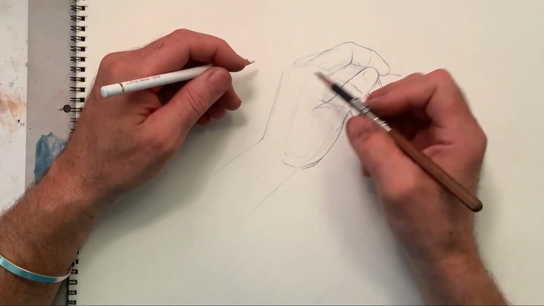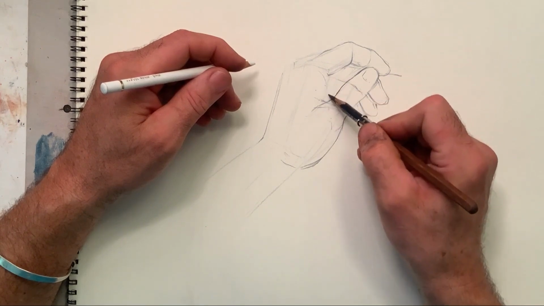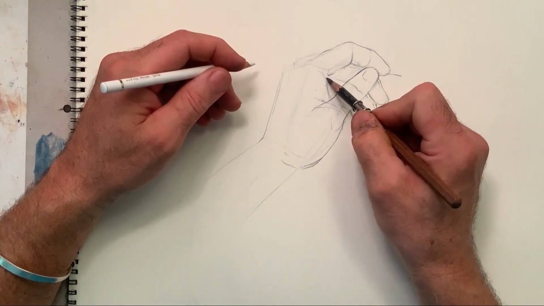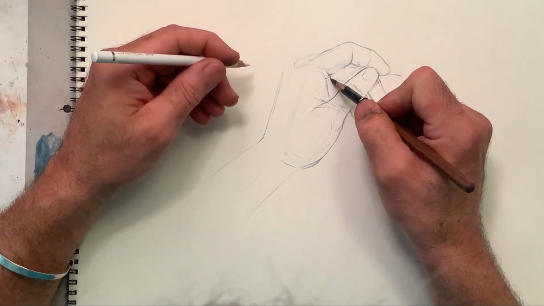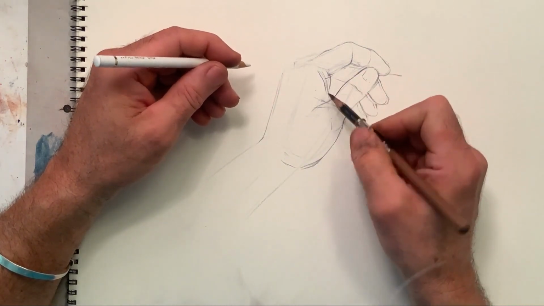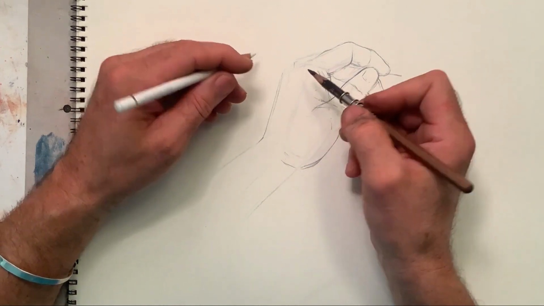So this is now have this fold here, right? This is now the base of the fingers here. And that's the knuckle.